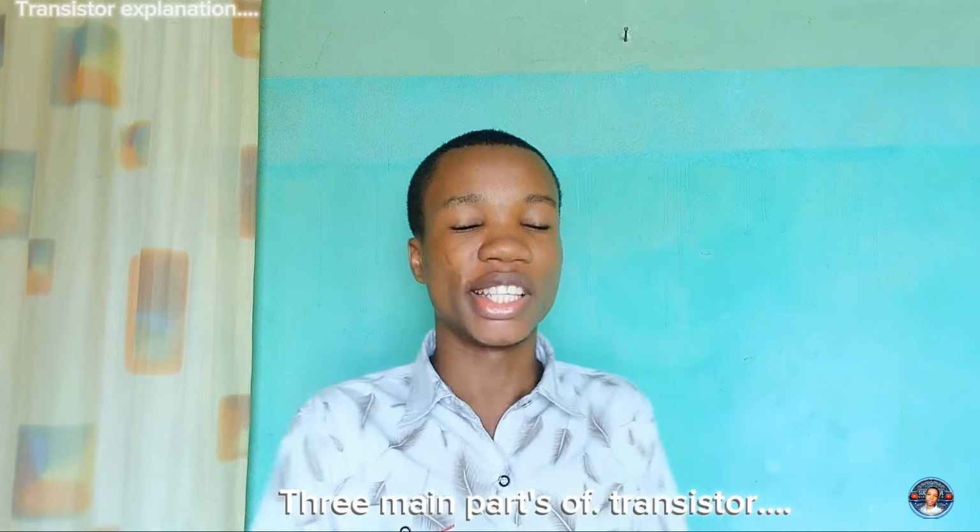Now, the definition of a transistor. A transistor is a semiconductor device which you can use to amplify current or switch a circuit. If you want to make it a switch in the circuit, or you want to use it for amplification, you can do either as an electronic hobbyist. The three main parts of a transistor are the base, the emitter, and the collector. These three main parts are the terminals which are used to connect to a project if you want to interface with the transistor.